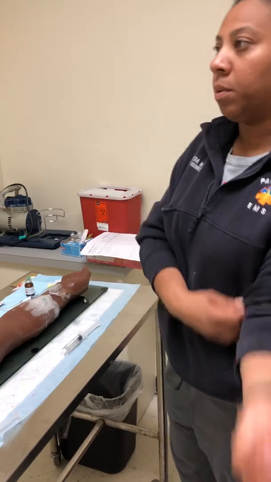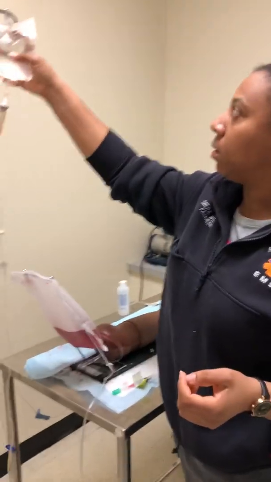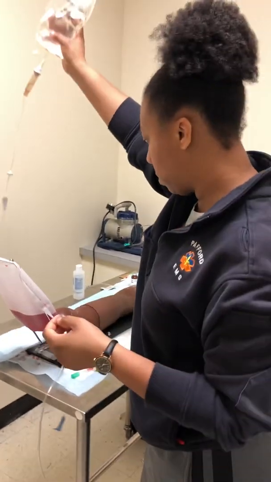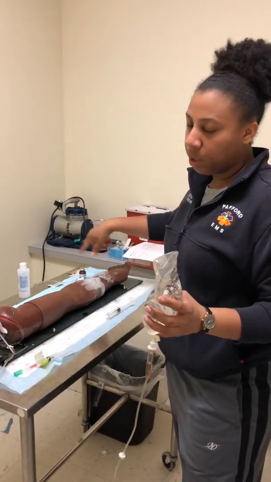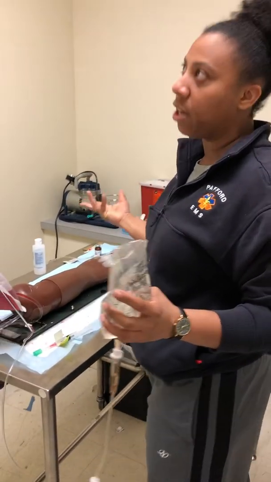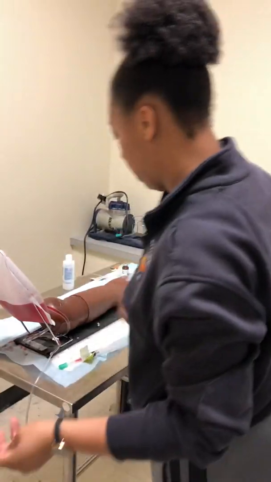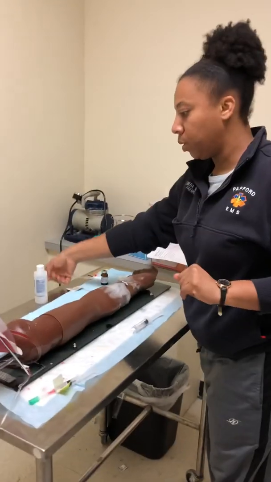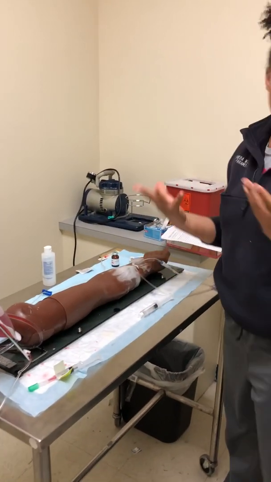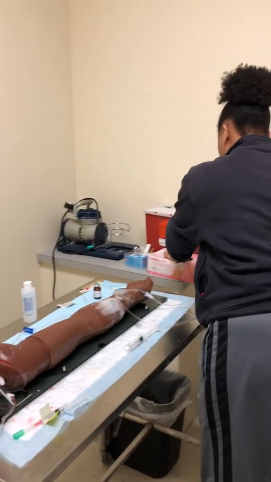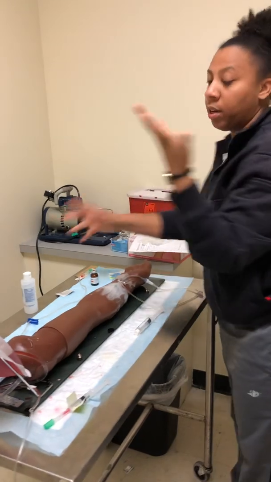All right. I would check for patency of the IV site, which I would lower this down. I should have some kind of blood return in that. That'll let me know that it's actually still patent. Okay. After that, I'm going to get myself situated. I'm going to go ahead and put gloves on, after I clean my hands again.